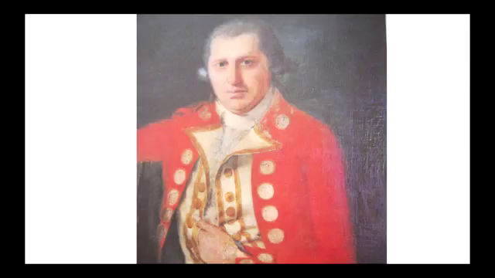The next man who comes into the scene is Colonel Robert Jacob Gordon. He was the commander of the Dutch garrison at the Cape from about the 1770s right up until he died in 1795. He actually committed suicide. It was as a result of the first British occupation.